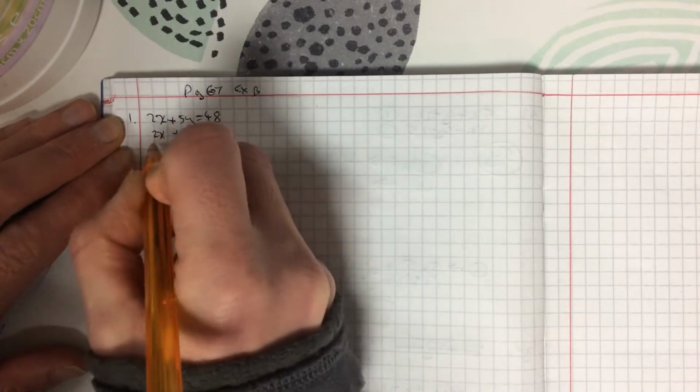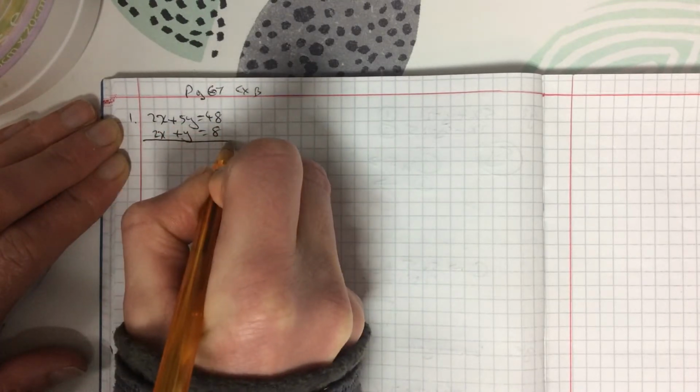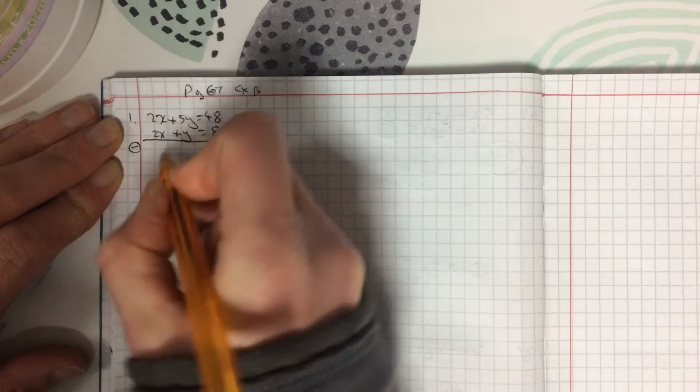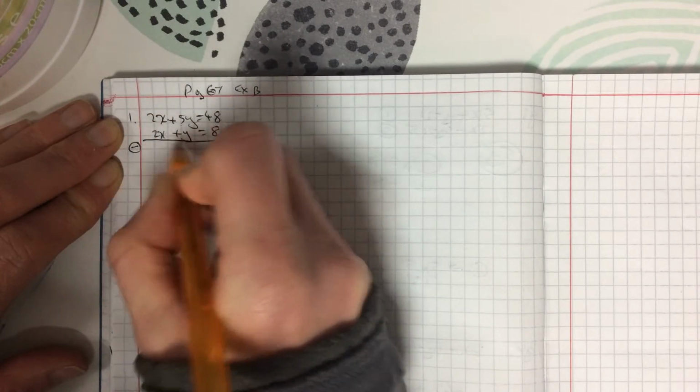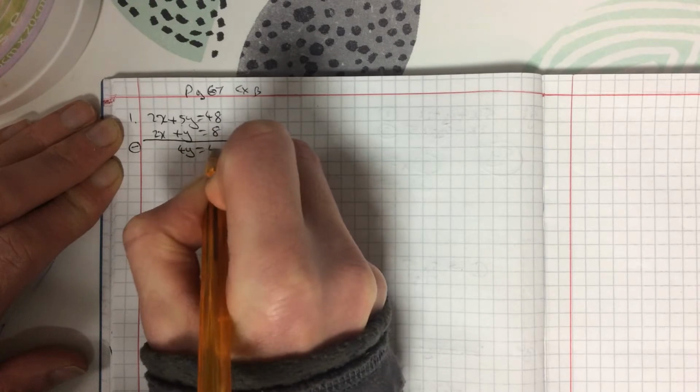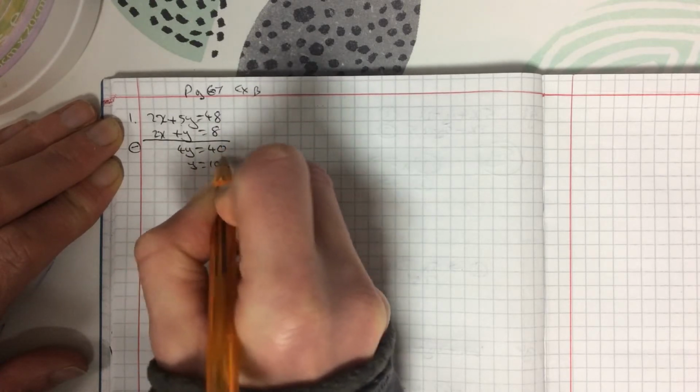In this, the x's are the same, so you don't have to do step 1. Subtract to eliminate them. 2x minus 2x is gone. 5y minus y is 4y equals 40. Bring your 4 across and divide.